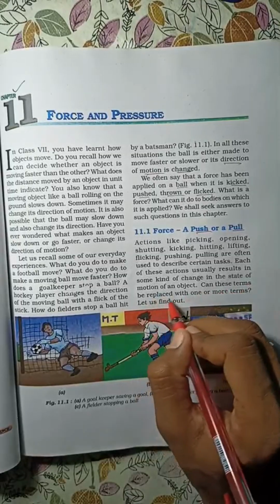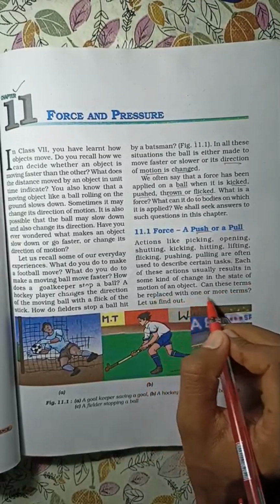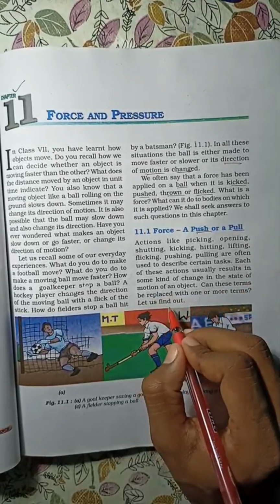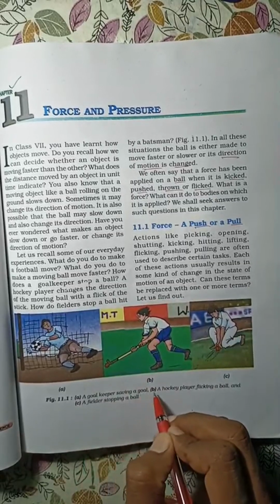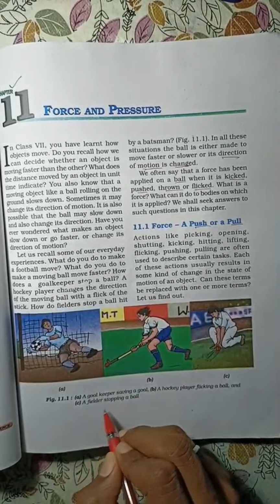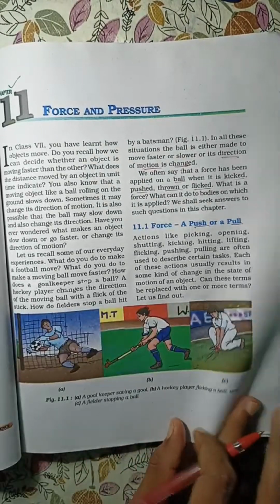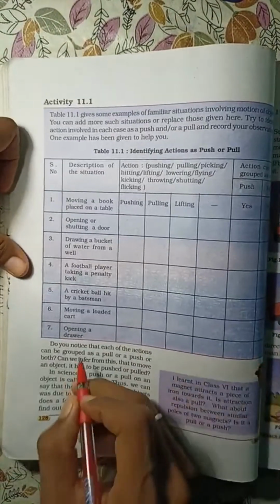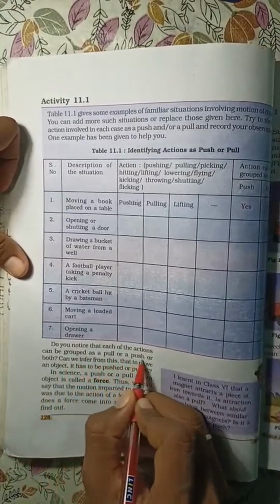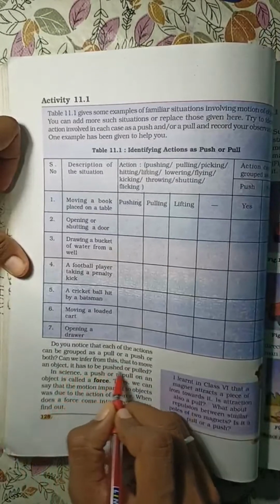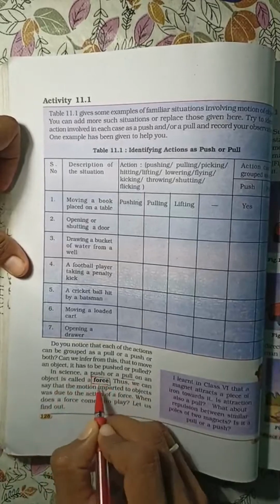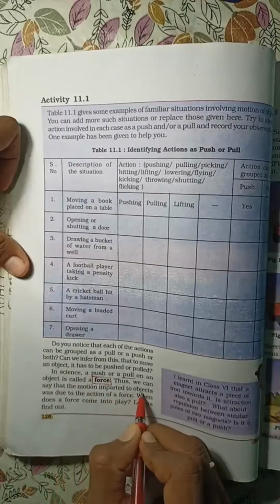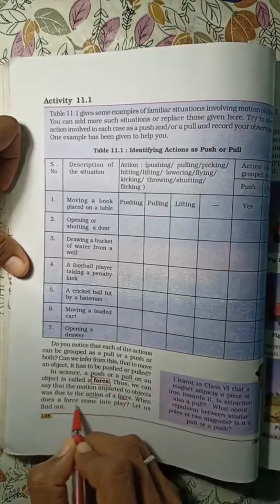Can these terms be replaced with one or two terms? Let us think of a goalkeeper saving a goal, a hockey player making a flick, and a fielder stopping a ball. Do you notice that each action can be called a push or a pull? In science, a push or a pull on an object is called force. Thus we can say that an object's motion changes due to the action of a push or a pull.